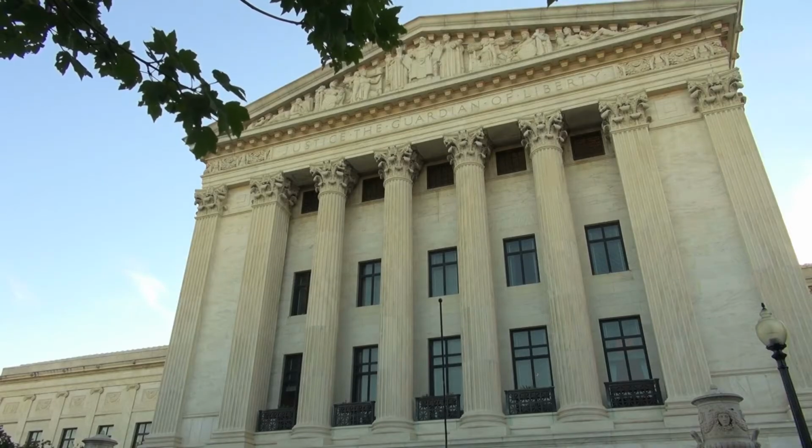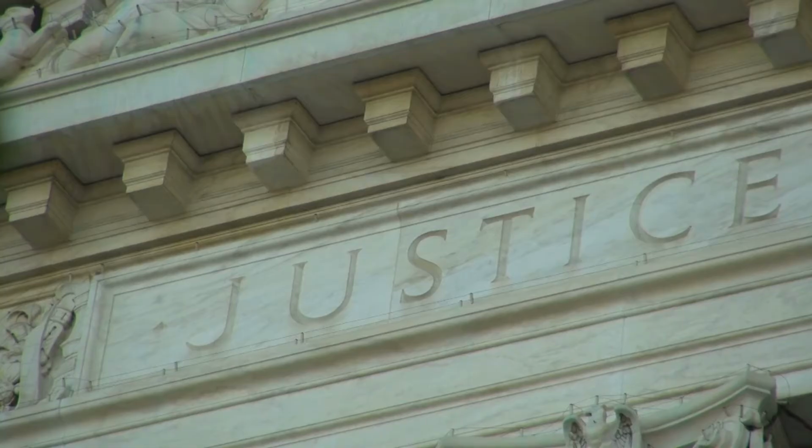And the symbol of this court is the Supreme Court building in Washington, D.C. This building is referred to on the Supreme Court's own website as America's Temple of Justice.